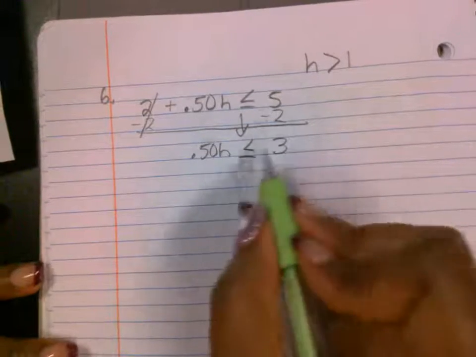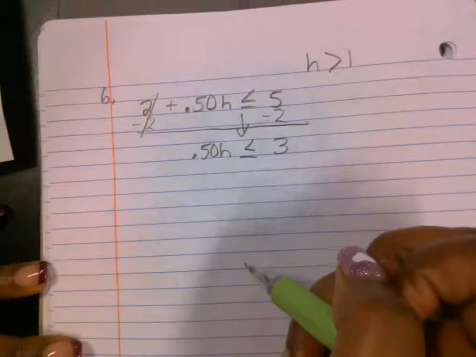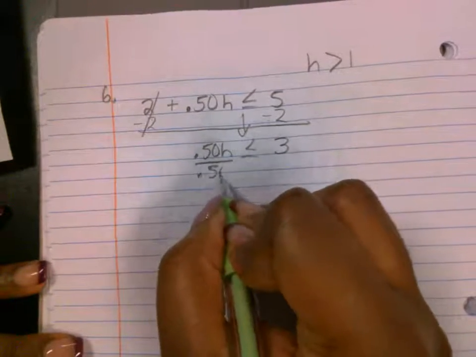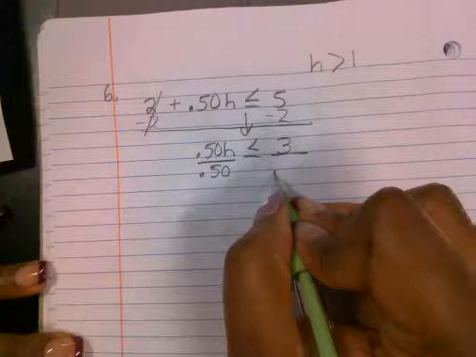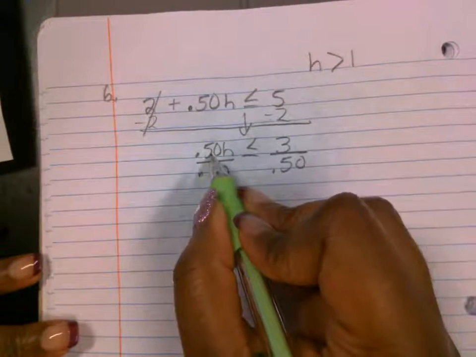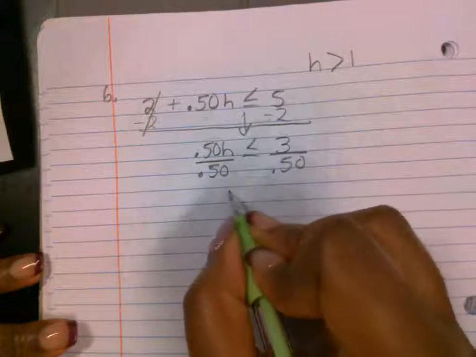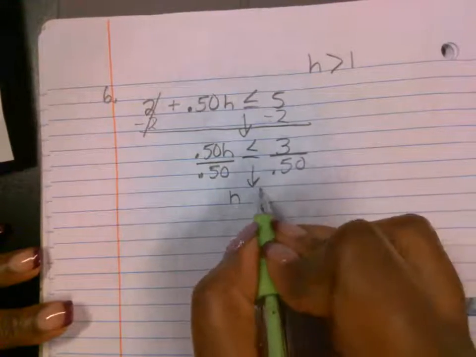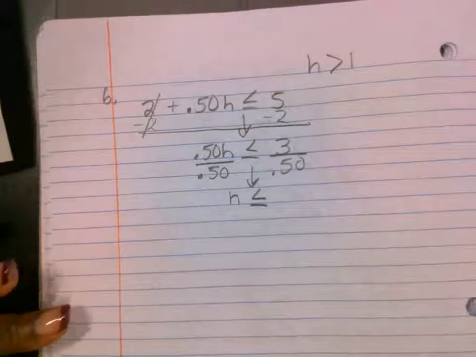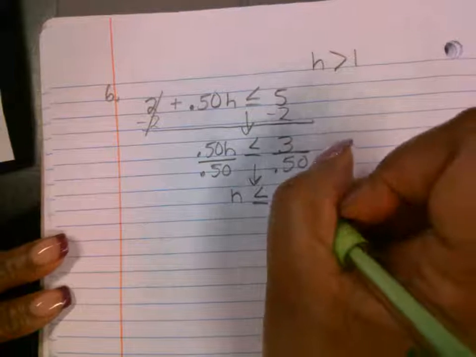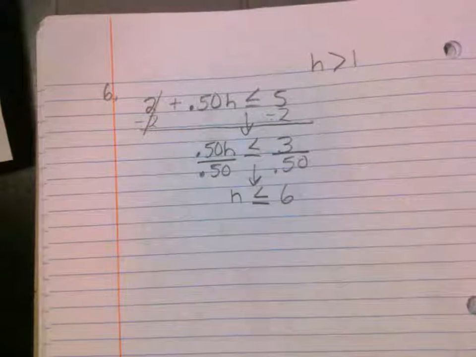Now what do we do to get H by itself? Divide by 0.5 on both sides. So now 50 cents divided by 50 cents is 1. Bring down the inequality. 3 divided by 50 cents is what? 6. Any questions about that?